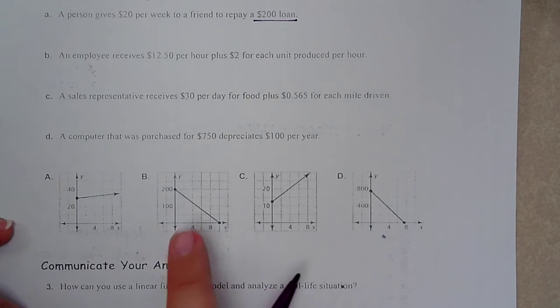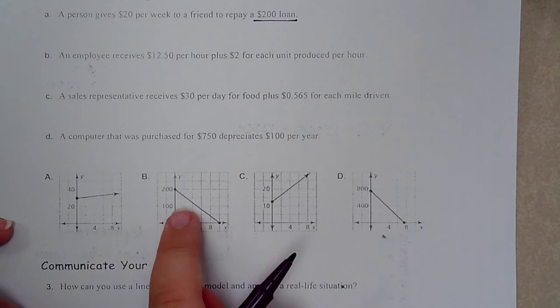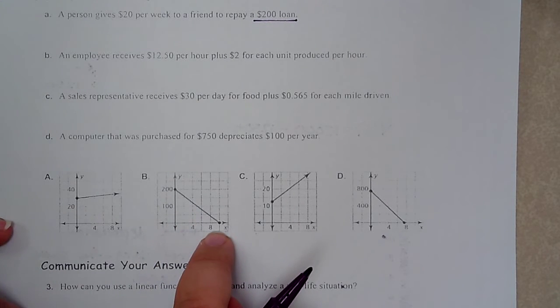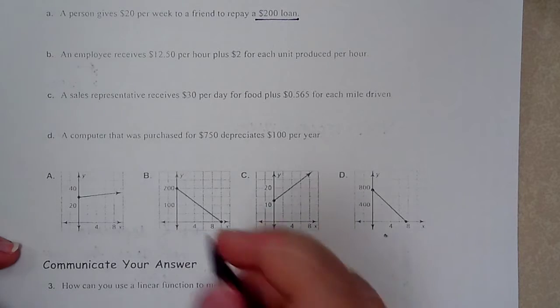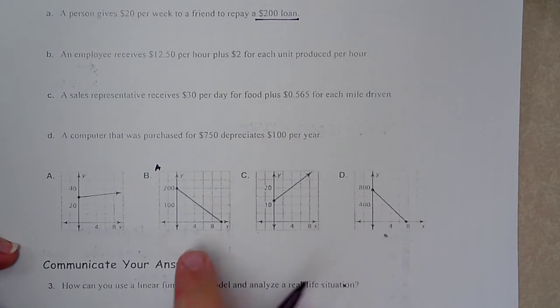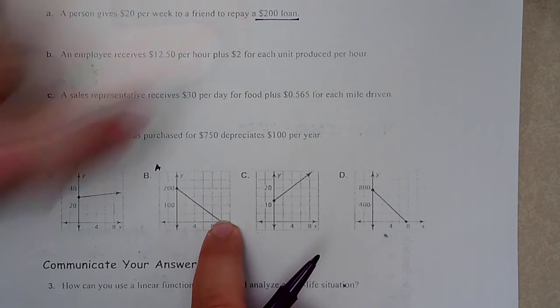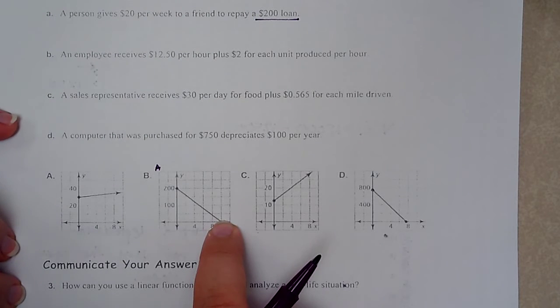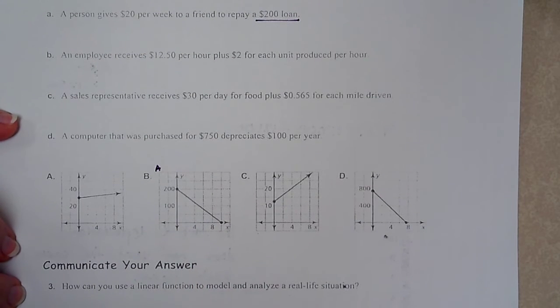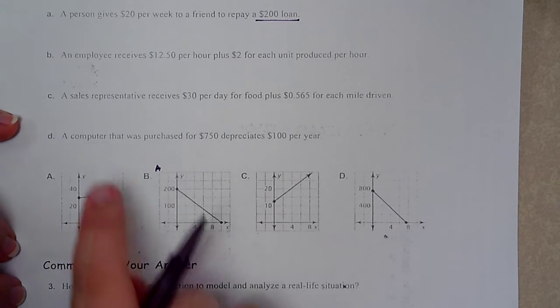I notice there's only one of these graphs that starts at 200. It does look like it's going down, so that could be A. So I'm going to say that's possibly A. I also notice that it eventually gets to 0. If we're repaying a loan, we want to end up back at 0. So that would make sense. However, let's keep looking here.